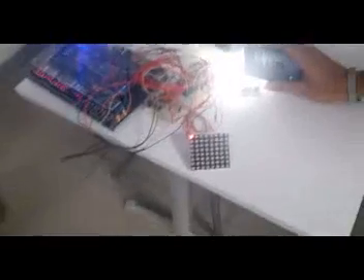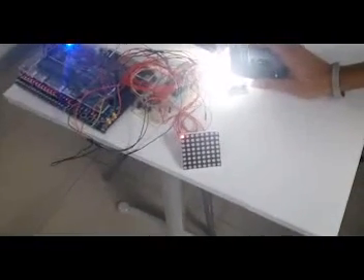Hi, my name is Khaled, and now we will see how it works. First of all, we will begin with one LED dot because of light, and when the light decreases, the number of LEDs in the matrix increases. And when the light turns off, the full LED matrix will light.